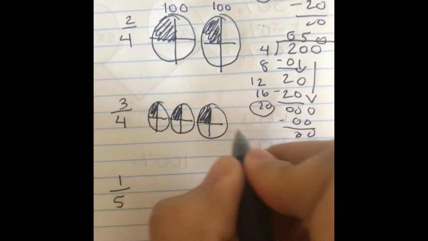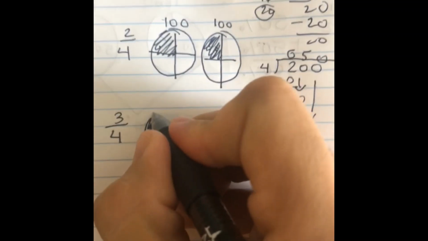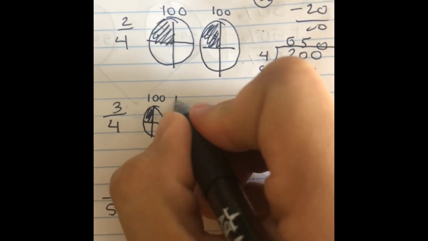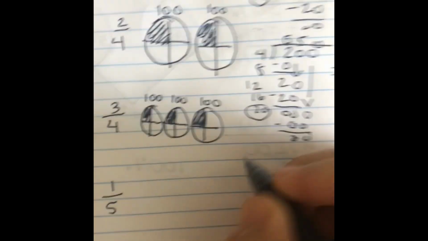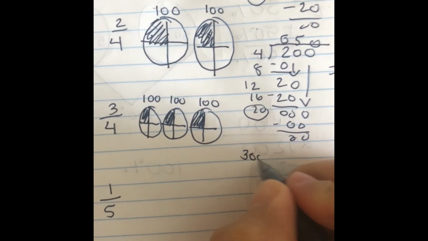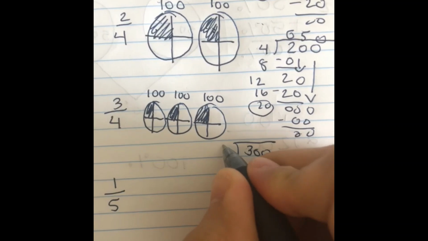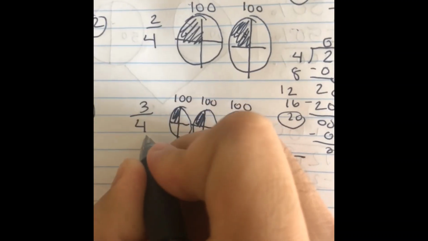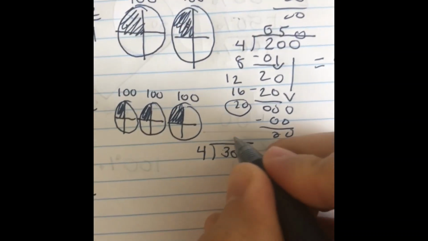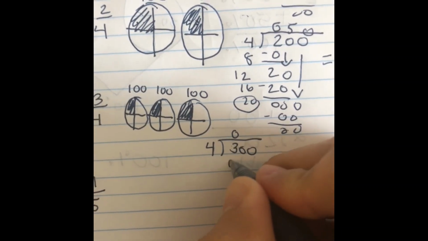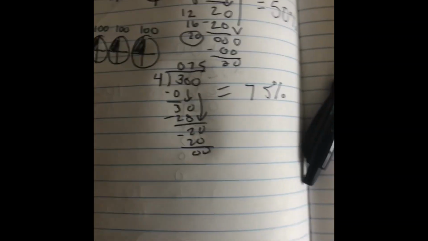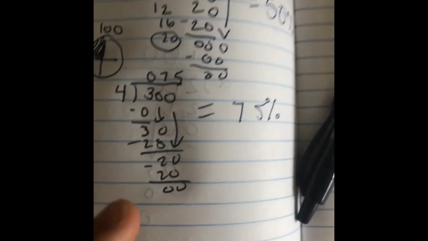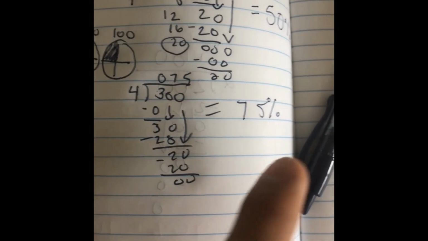So what I'm going to do is I'm going to divide 100, 200, 300 into 4. 300 into 4, because it's 3/4. So it's going to be 0 on top, 0 on the bottom. Go ahead and finish this one on your own. So I hope you got 75%. This is my work.